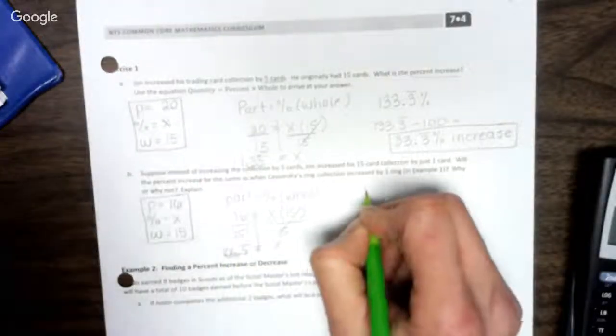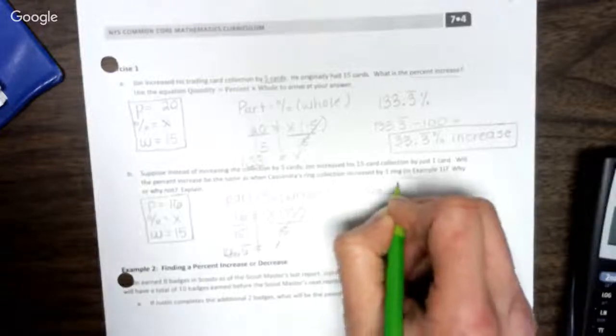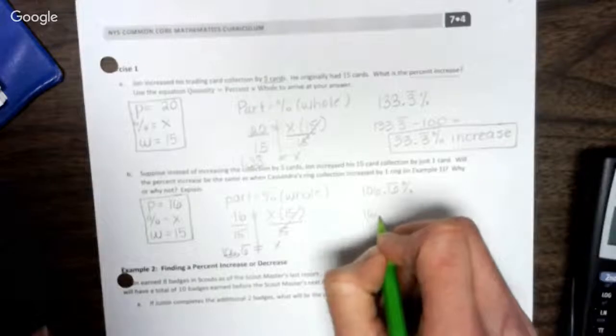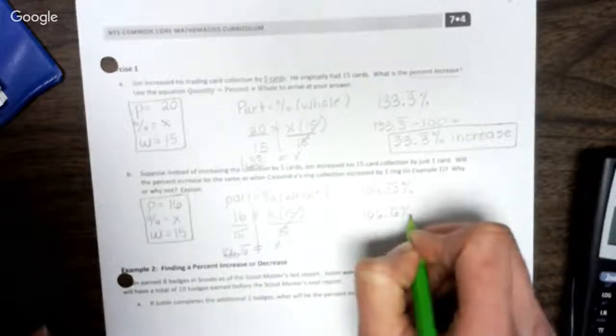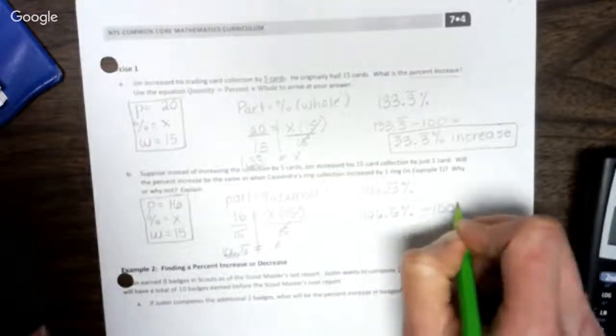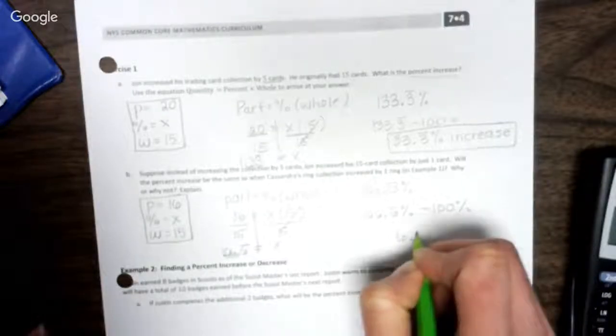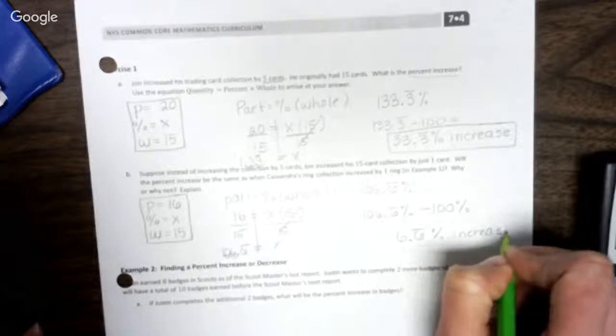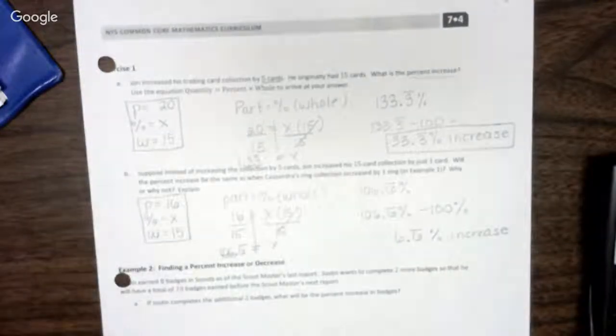Then I move it over twice to give me 106.6 repeating. Now, that's not my answer. Remember, we have to subtract 100% to find out how much it's going up. So this time it is increasing by only 6%, not 20%.